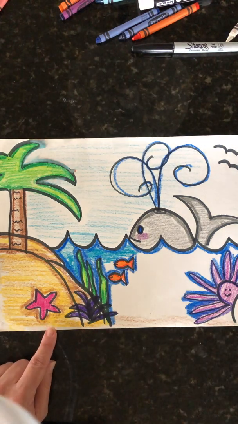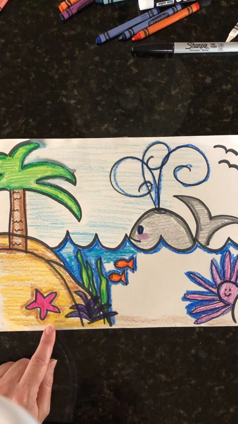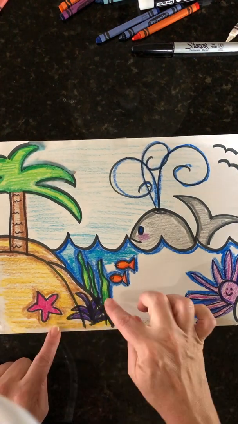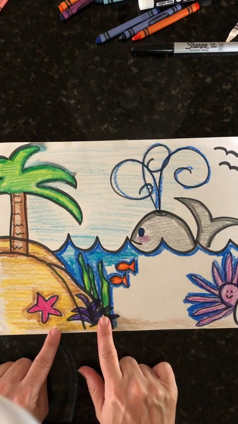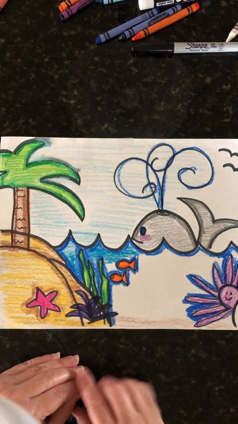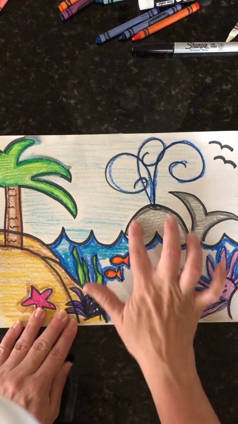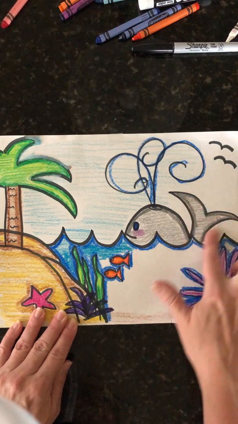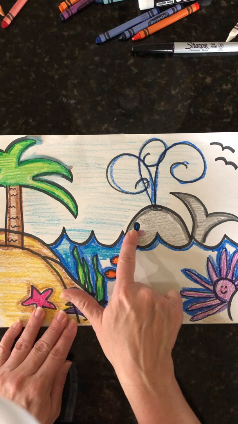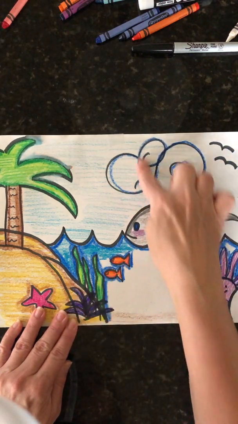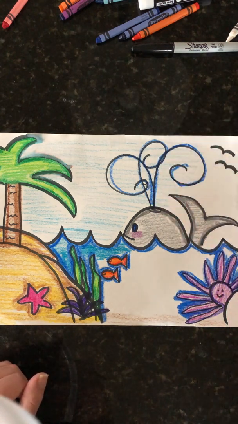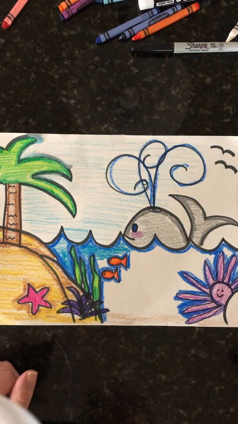And then I also took this in purple, and then I took my starfish and I made it pink. Then I also took this and I did this in my green too, with the kelp of the ocean. You can color your fish any colors you want. I took the gray and I shaded around my whale, and then I blushed his cheeks, colored his eye, and then I also did all of this that way too with the blue, and I put maybe some shades around that too, so it looks like the water coming up.